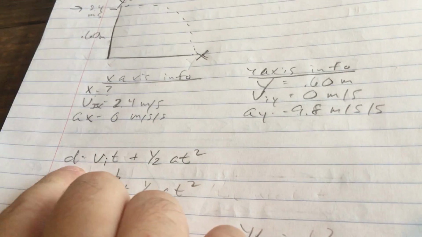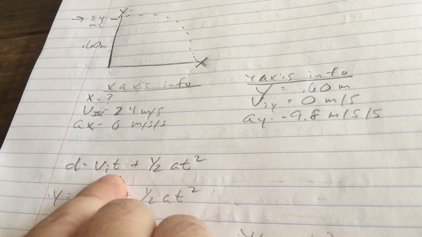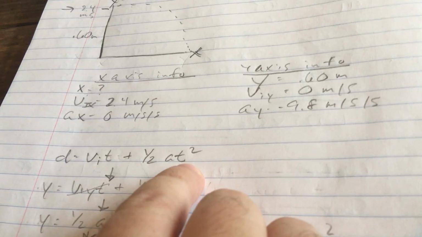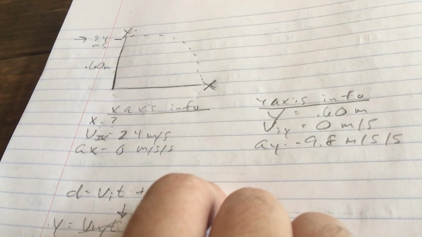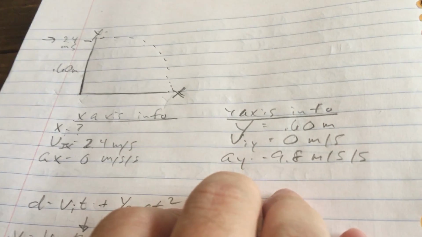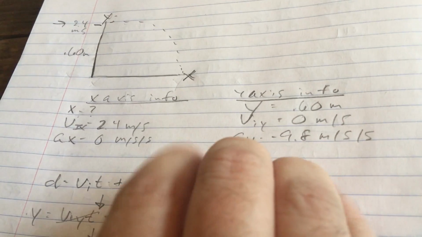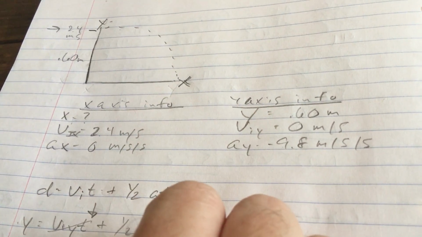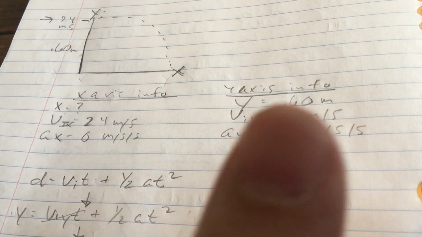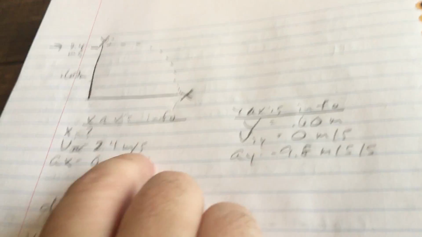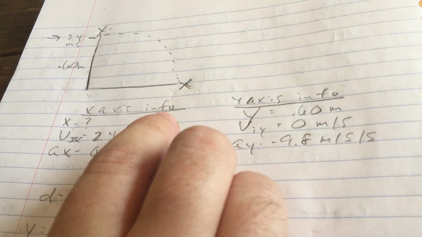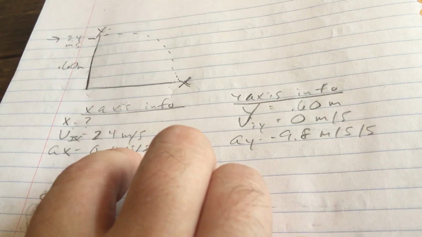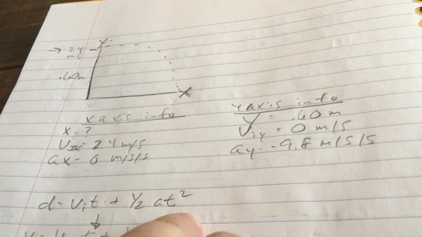All right, our basic equation for this comes down to distance equals velocity initial times time, plus 1/2 acceleration times time squared. That being the case, what do we have that we can put into our equation, that can help us solve for one of our two factors, either distance or time? Well, the x-axis, we don't really have anything. We have the initial velocity, and then we have the acceleration. If you look at our equation, that doesn't get us anywhere.